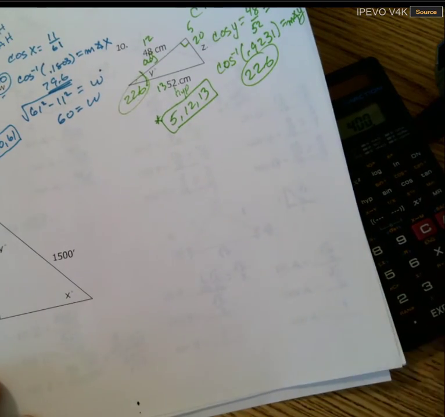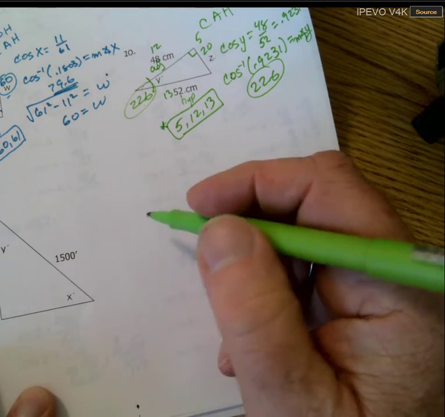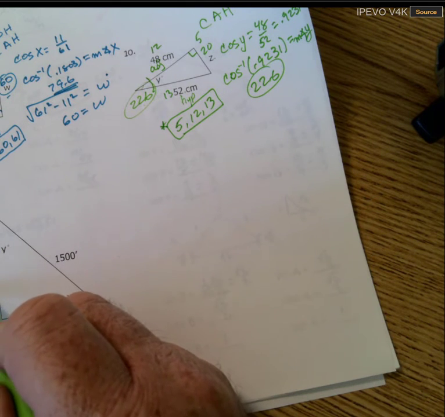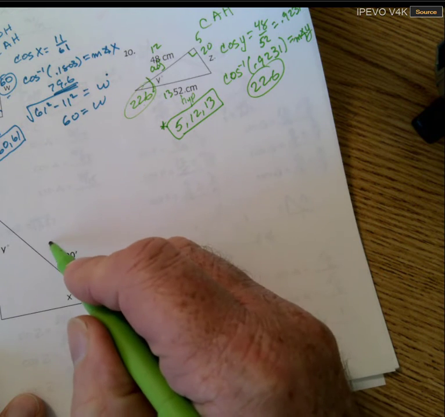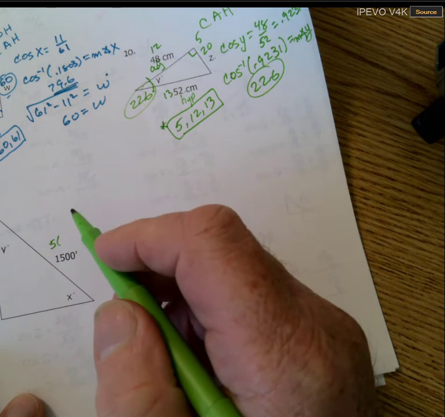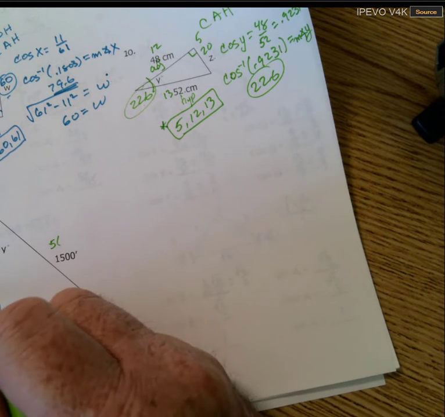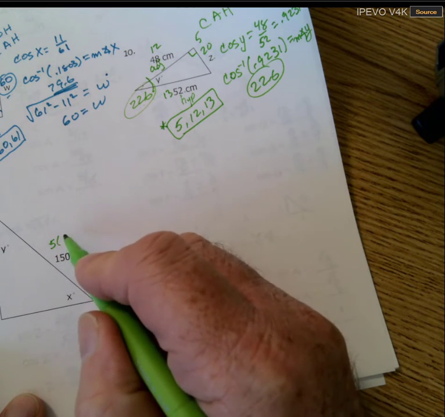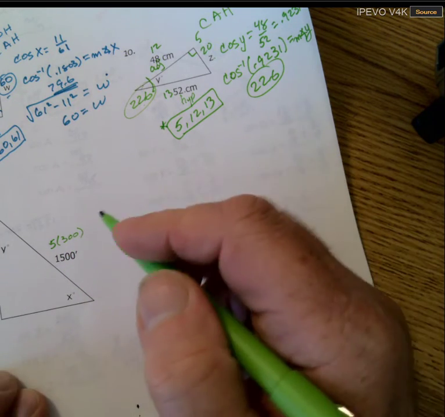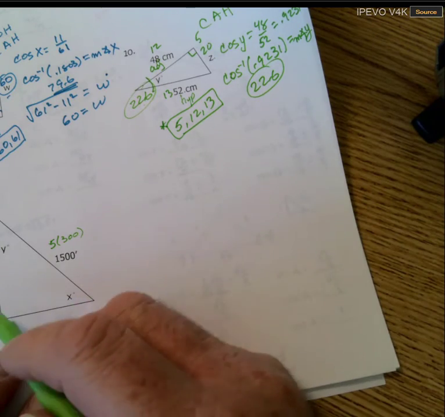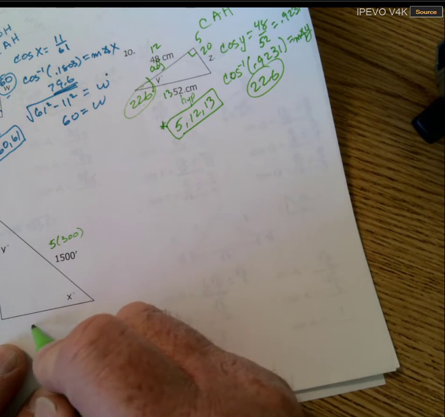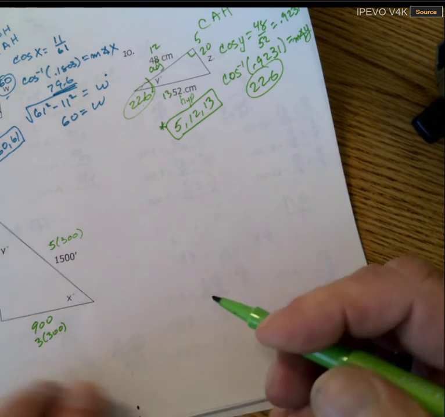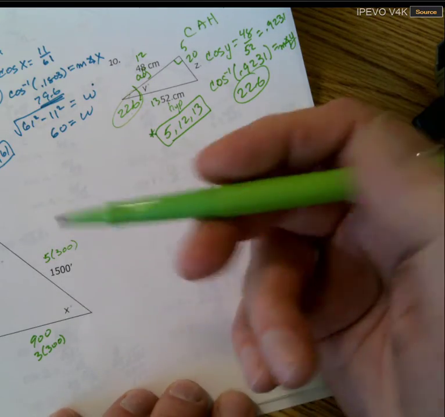Okay, last one here, number 11. We got a 12 and a 15. So let's see what we got. We got 400 times 3 here for 12. We got 4 times 300 to be 1200. We have 5 times 300 to be 1500. And they're not even asking us for this side. But this is going to be 900. This is going to be a 3, 4, 5 Pythagorean triple triangle.